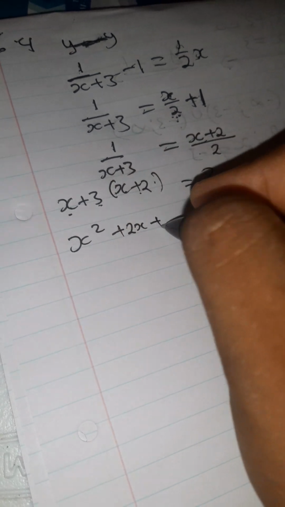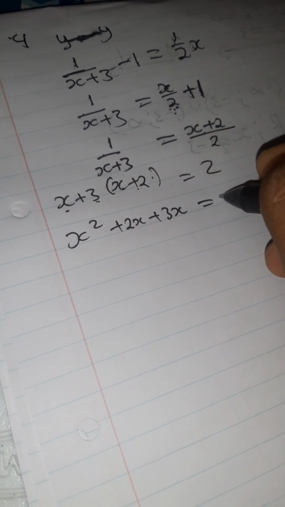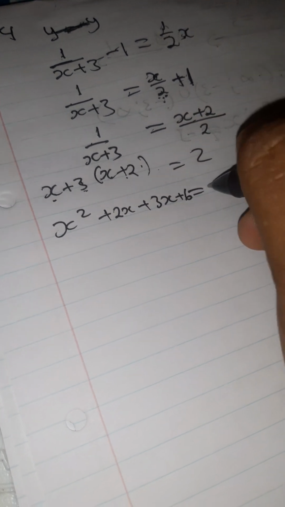So when you cross multiply, you get 2 and you get 2. Then that's why I'm going to say this x plus 2. Then let's cross multiply: x plus 3, x plus 2 is equal to 2. Then x times x is x squared. x times 2 is 2x. 3 times x is 3x, and 3 times 2 is 6, equal to 2.